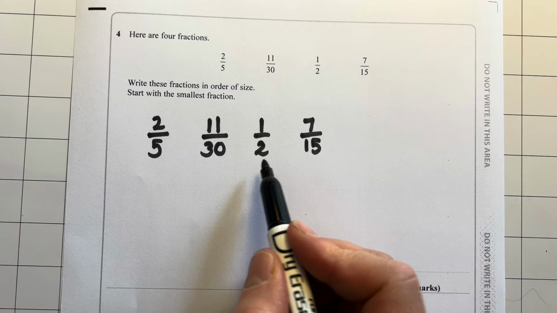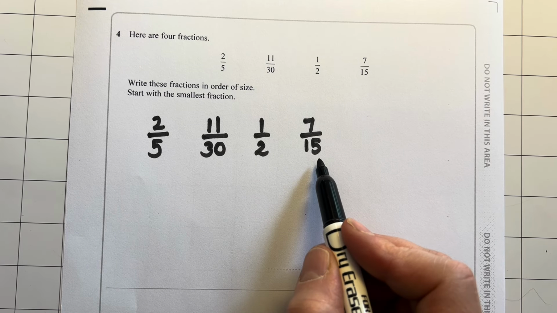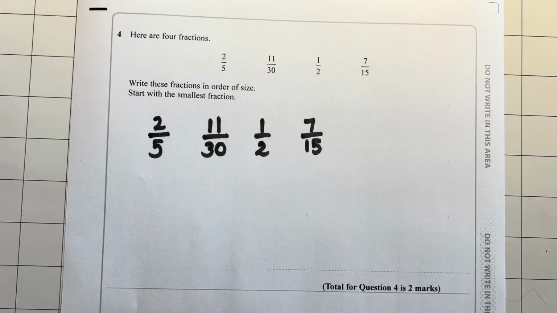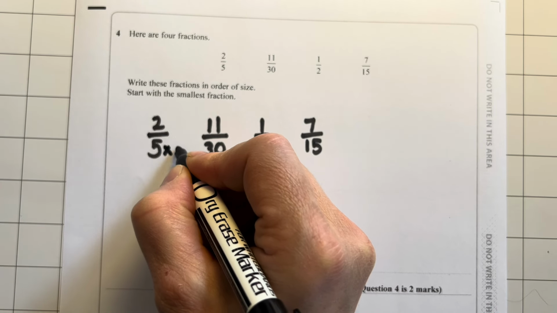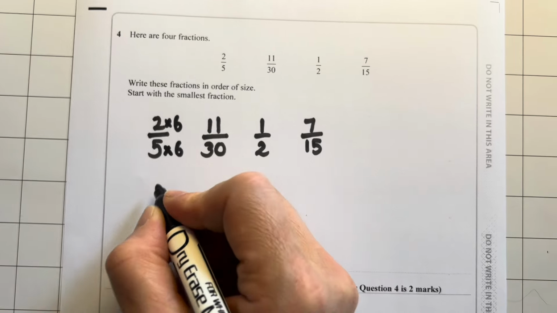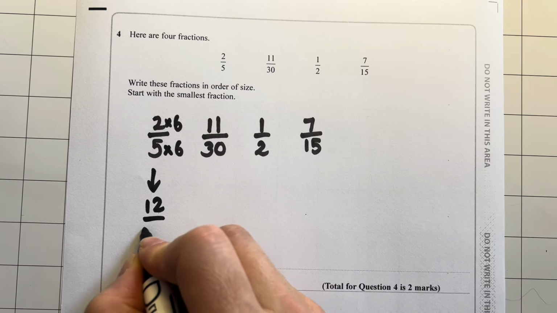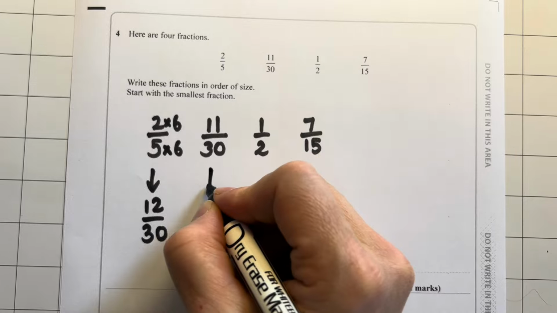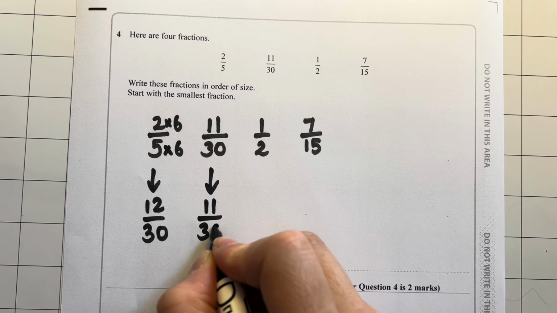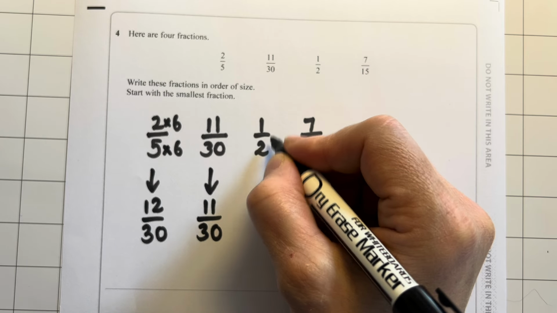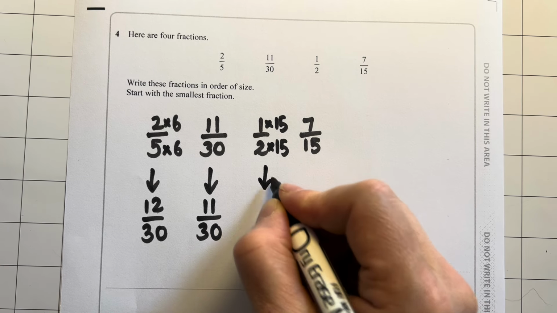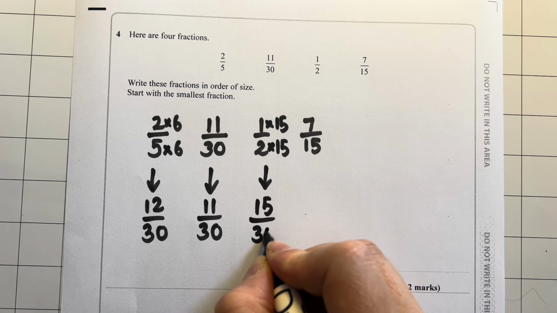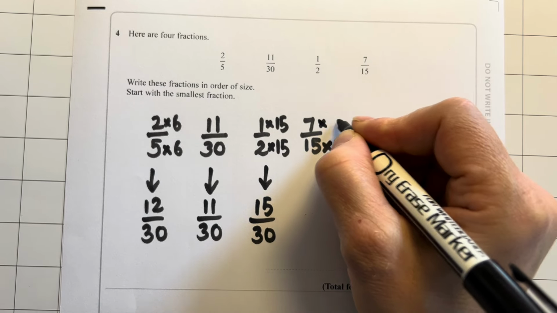For these denominators, I can see that 2, 5 and 15 are factors of 30, which means I can change each of these fractions to have a denominator of 30. For 2/5, I can times top and bottom by 6. This one is already in 30ths. For this one, I can times by 15. And this one, I can times top and bottom by 2.